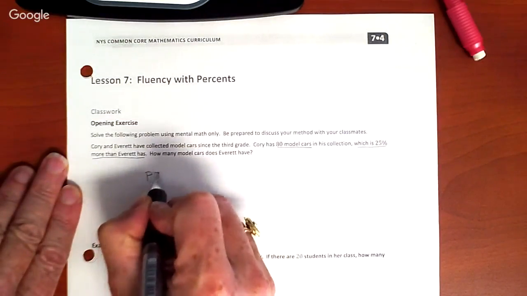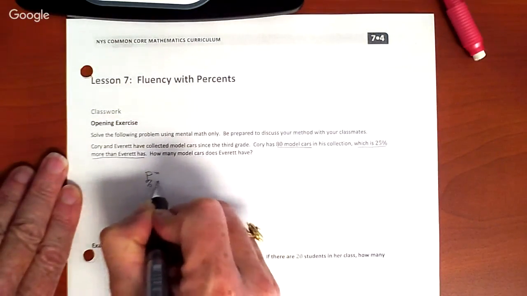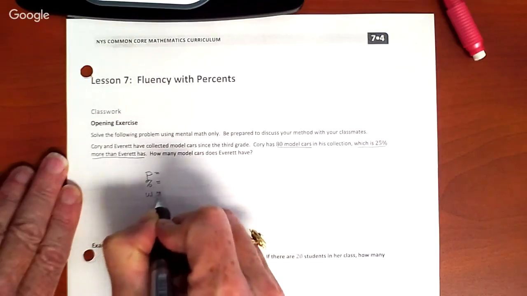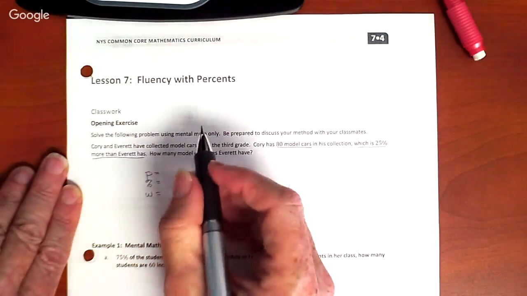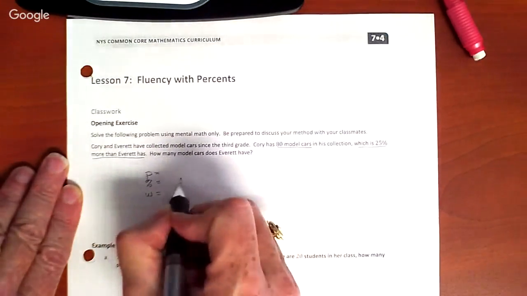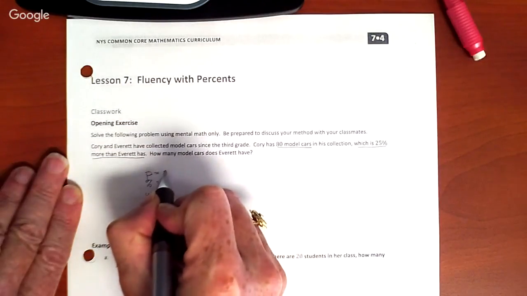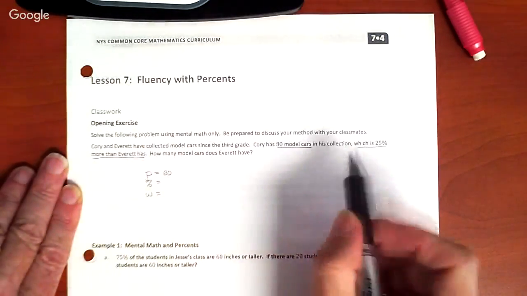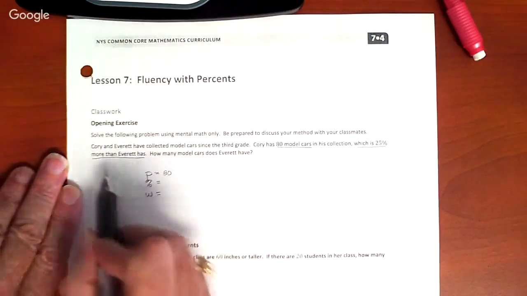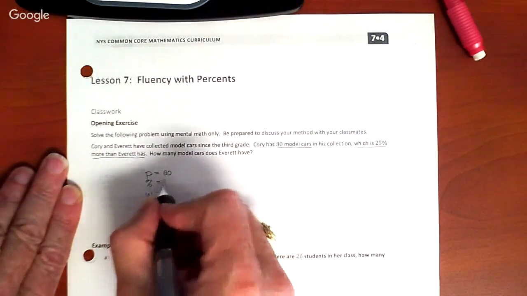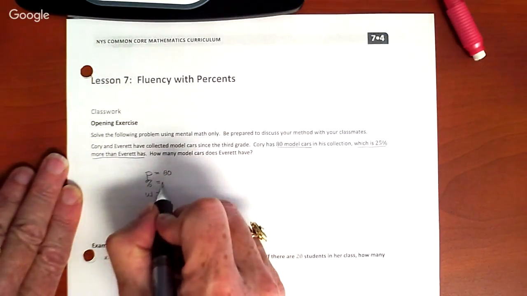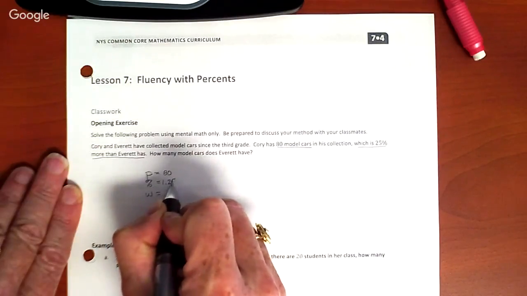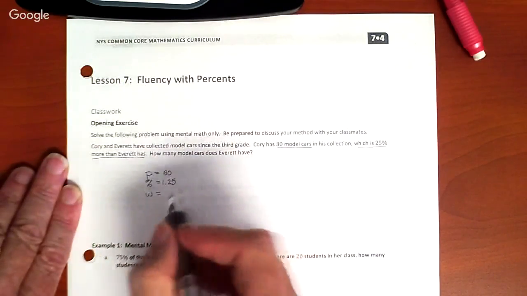Using our percent equation, we have the 80 cars that Corey has, which is 25% more than Everett. So he has 125%, which is 1.25 more than Everett.